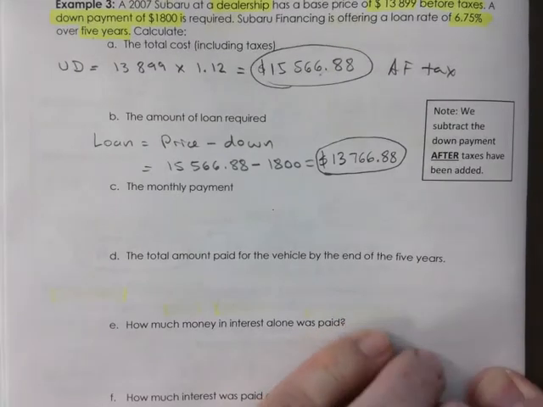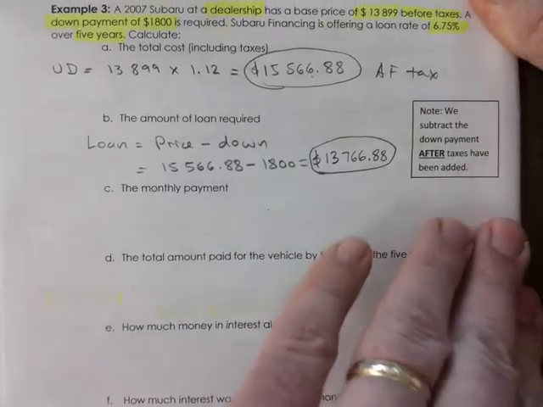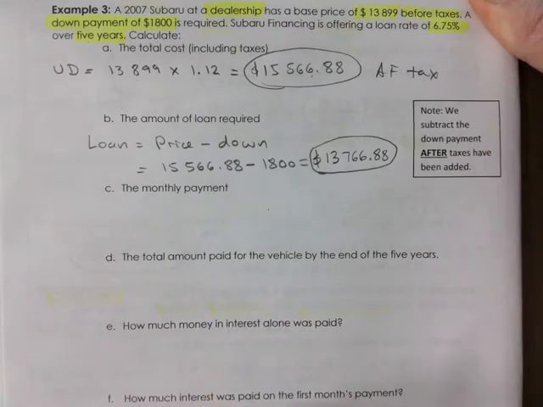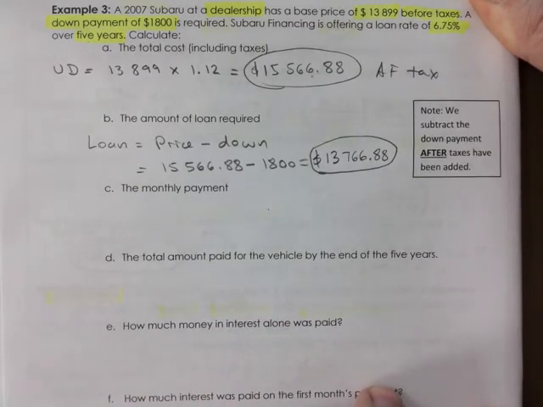So if somebody were to offer you $1,800 cash, or a car that's worth $1,800 that you can use to trade in, a trade-in would be better. It saves you some taxes. Okay.